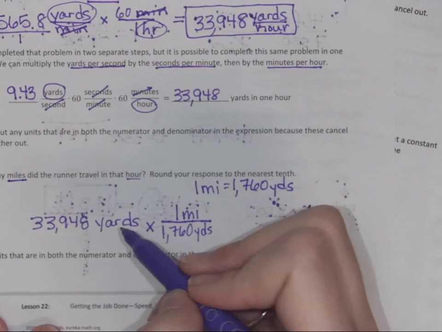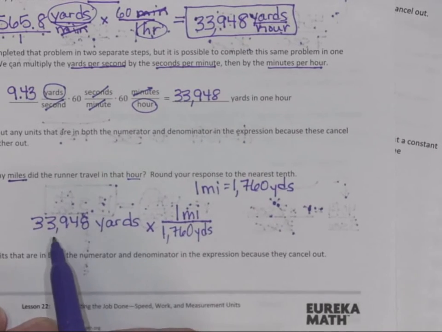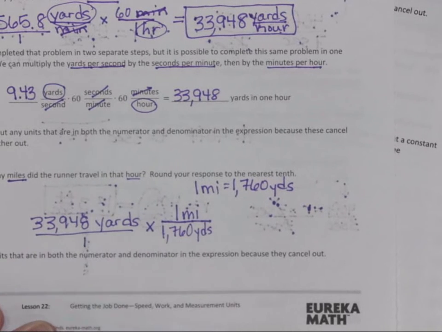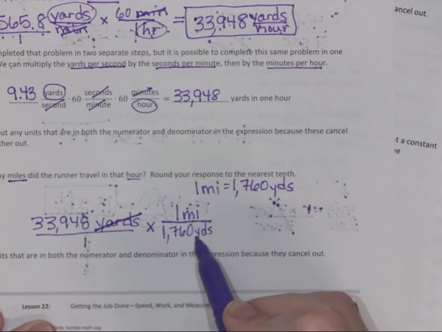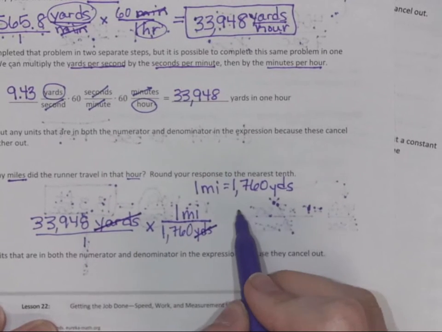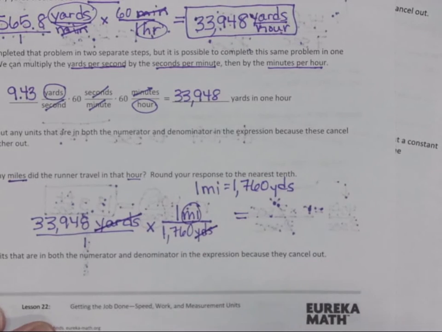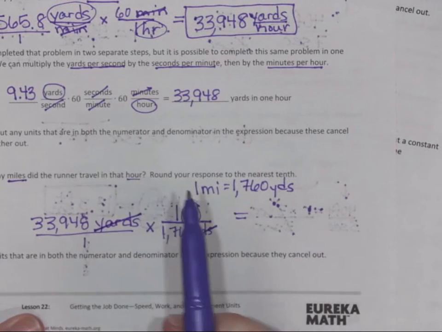Yes, because I want to cancel this unit, yards. I treat any whole number as a numerator because you have an imaginary 1 as your denominator. So when you multiply across, you can first cancel yards because it's in the numerator here and the denominator here. So what unit are you left with? Say it? Miles, right? So let's go ahead and multiply across.